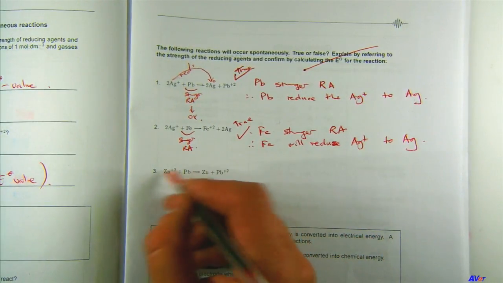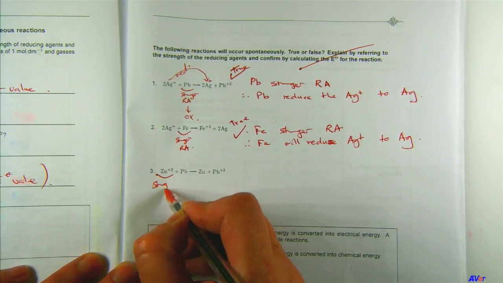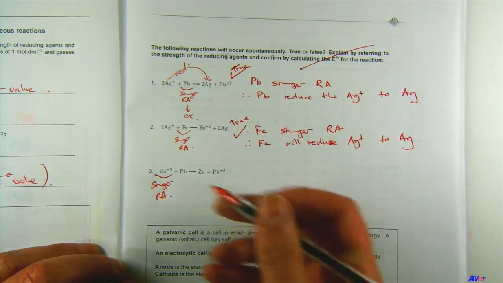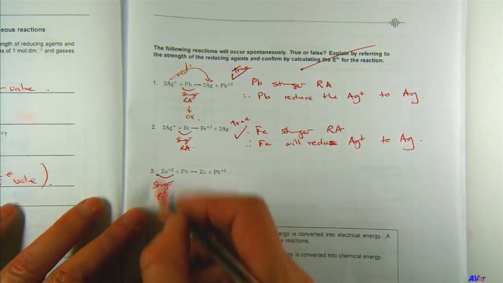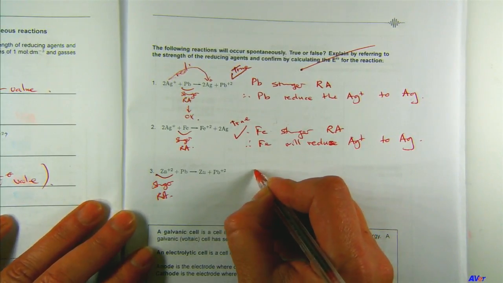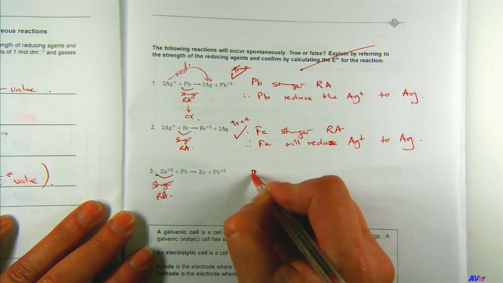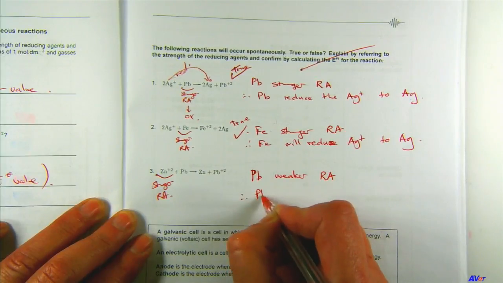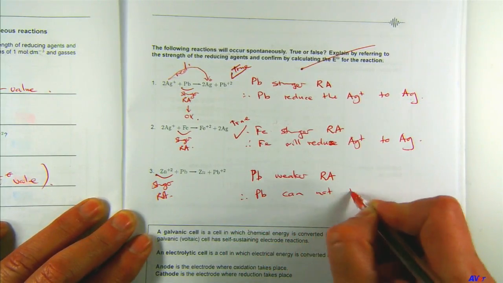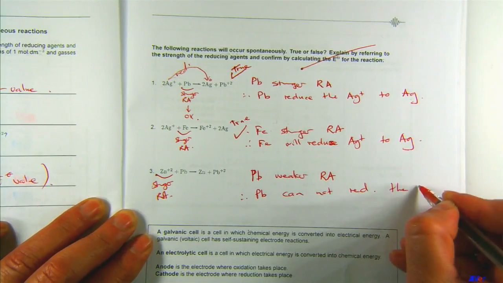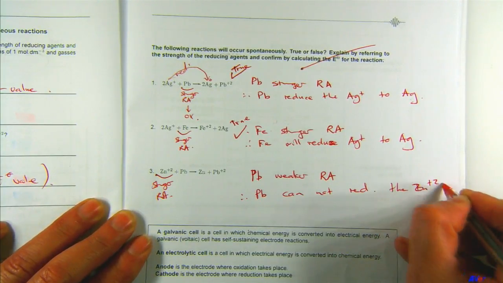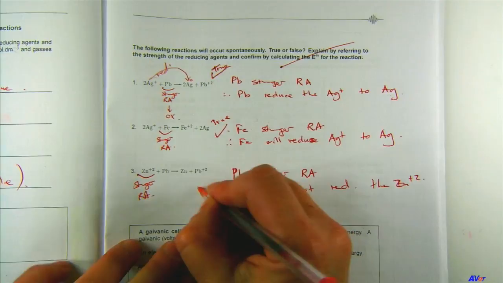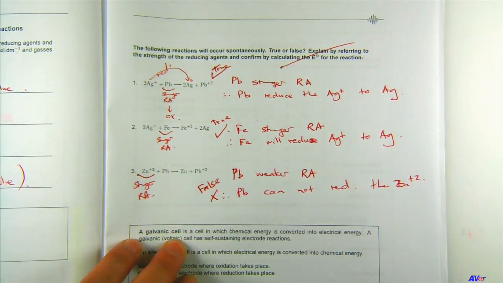Which is the stronger reducing agent? Zinc is the stronger reducing agent, but it is already oxidized. So it can't oxidize now. It's already winning. So here we're going to say lead is the weaker reducing agent, and therefore lead cannot reduce the Zn2+. So this is definitely false.